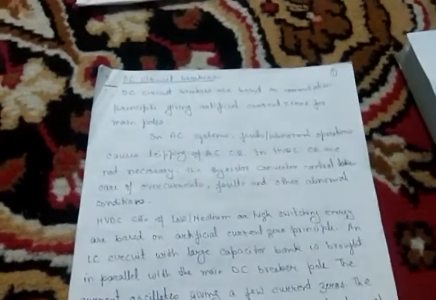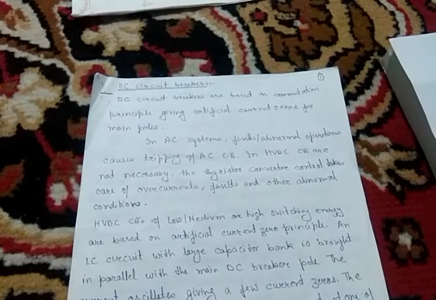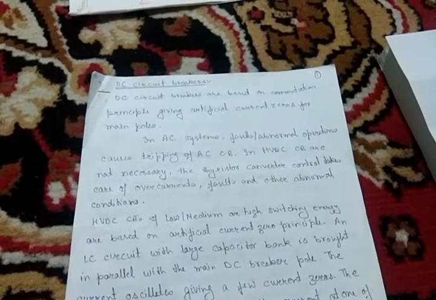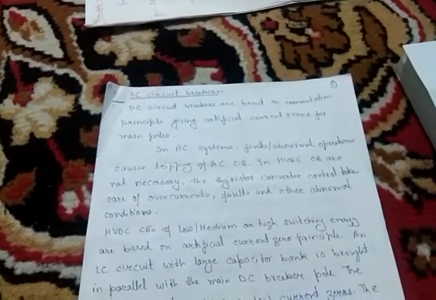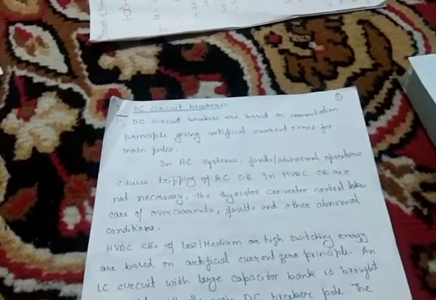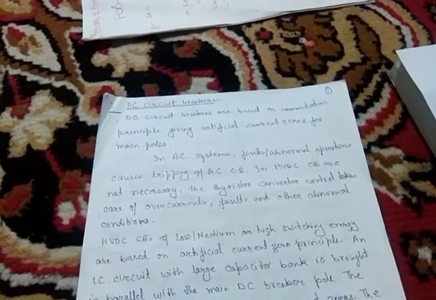So let us discuss about the DC circuit breaker. These DC circuit breakers are actually based on the commutation principle, and by using the commutation principle, we are creating artificial current zero. In case of AC, we have the natural current zero, but in DC we don't have a natural current zero. So we are using the commutating circuit, which will give artificial current zero.